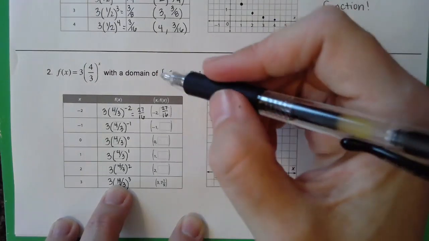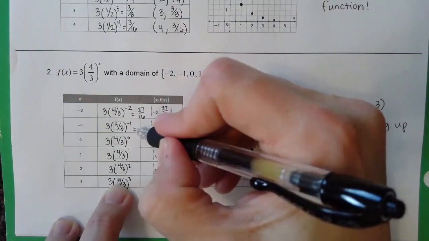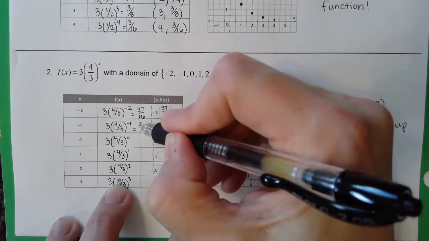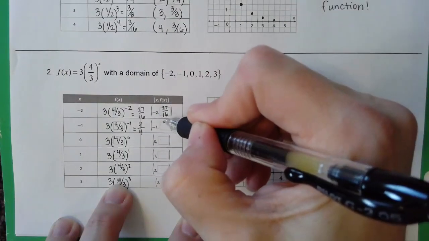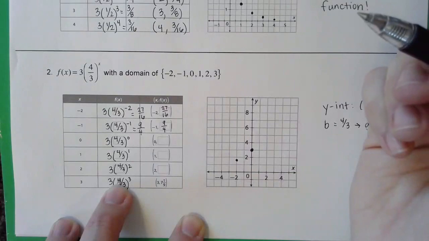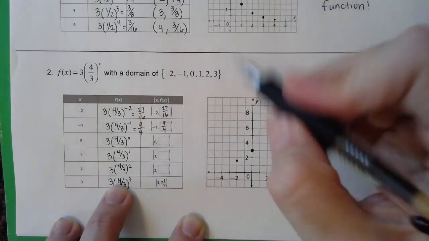And then when I do this one, I'm going to get 9/4, and 9/4 is a little bit more than 2.